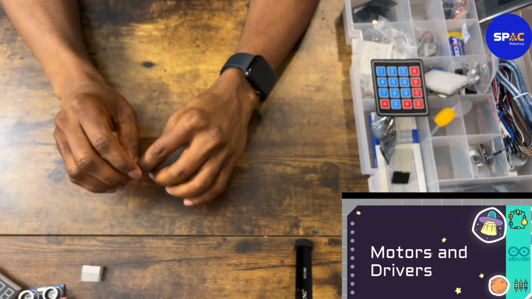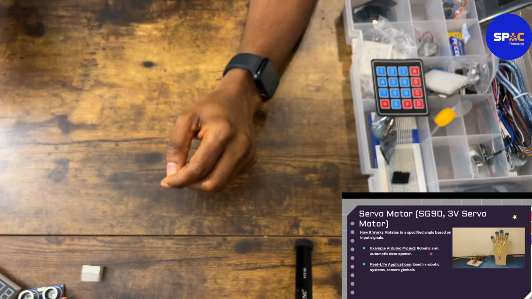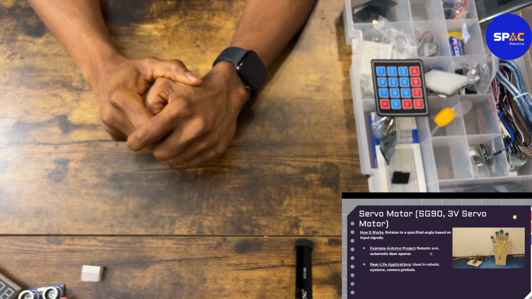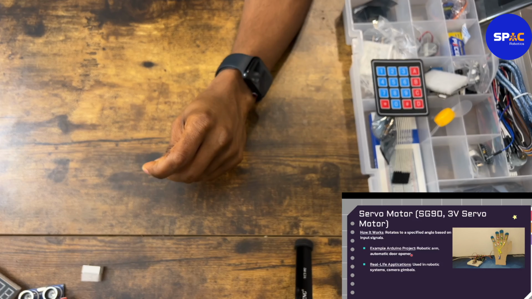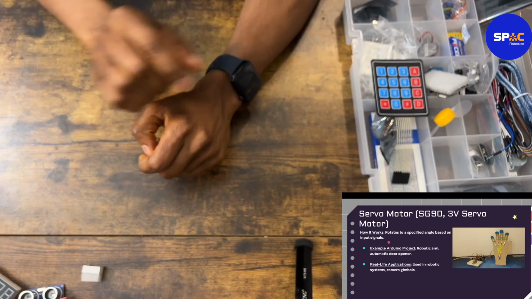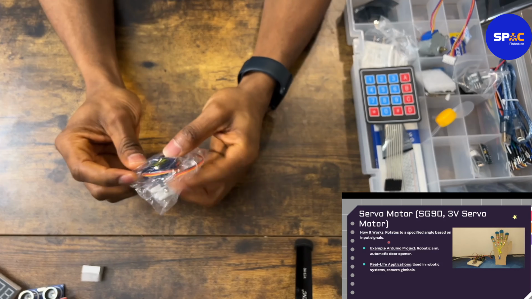So now we are going into motors and drivers. All right, we have the servo motor that we can use for a robotic arm or automatic door opener. It is used in robotic systems. How it works is it rotates to a specific angle based on the input signal. So let me see if I can get the servos. Yeah, all right guys, this is the servo motor.